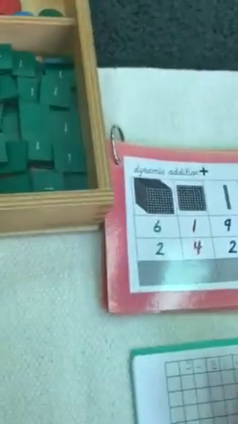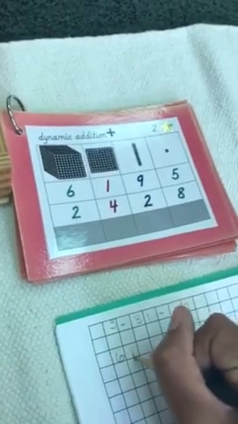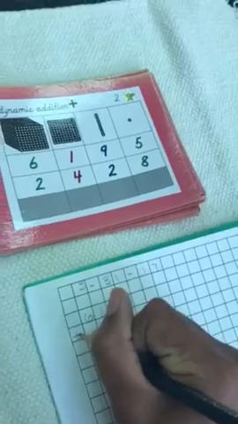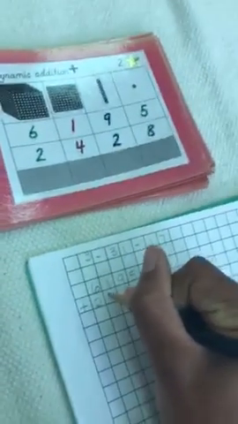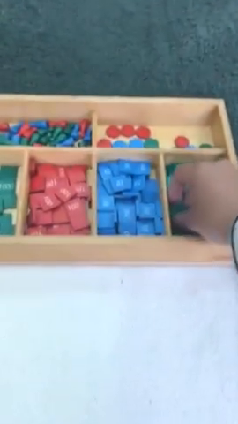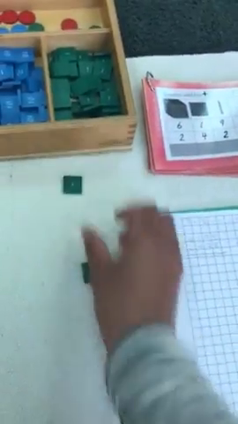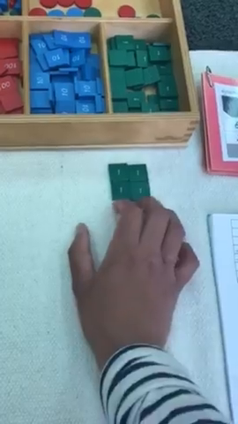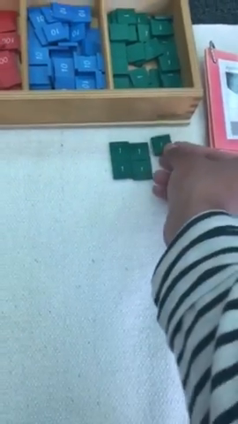We write our top number first, which is 6,195. Add 2,428. Now let's get started. We will first start with our ones. We will put the first number down, which will be 5 from our top number. Then we'll move to our tens, which is 9.